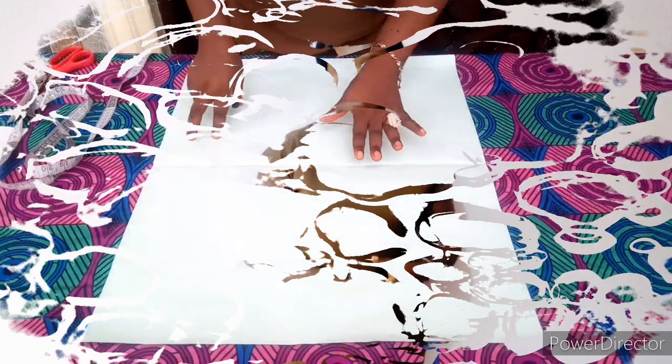Today I'm going to take you on a tutorial on how to draft a basic bodice pattern. With this pattern, you can make your own clothes at home. Let's get started.